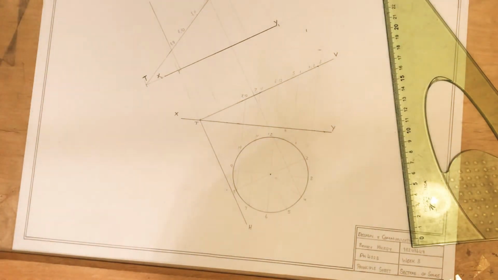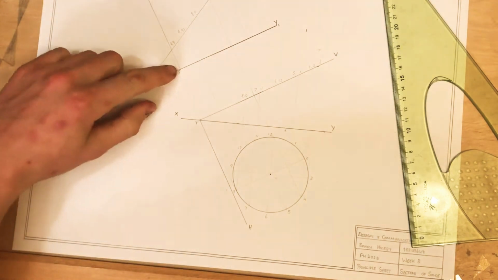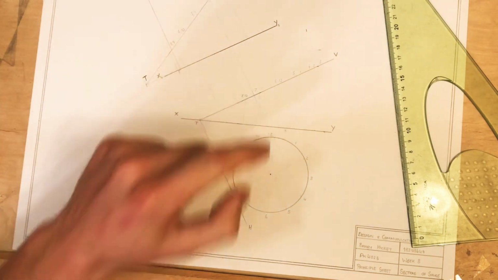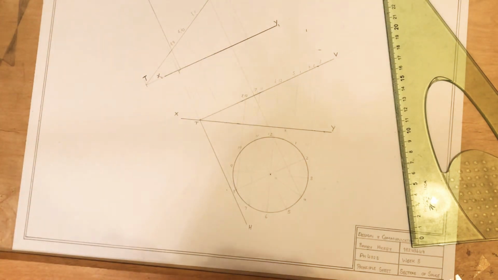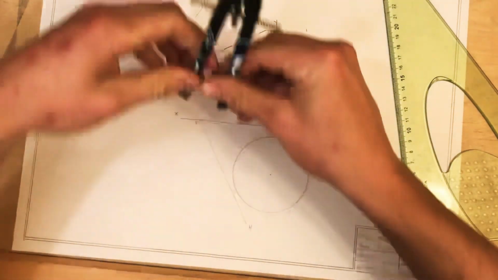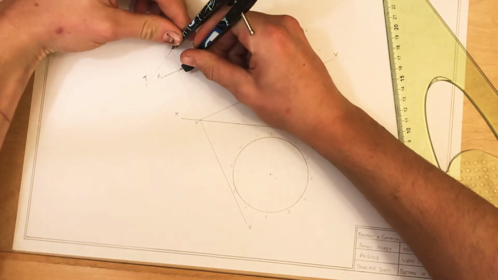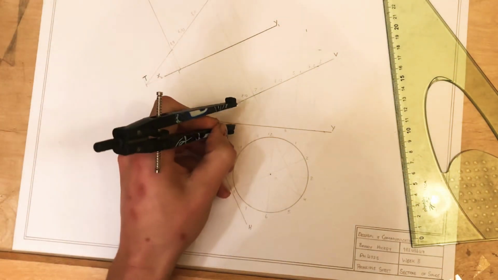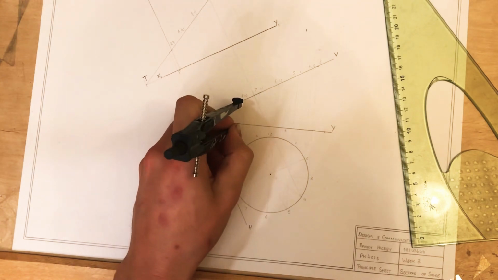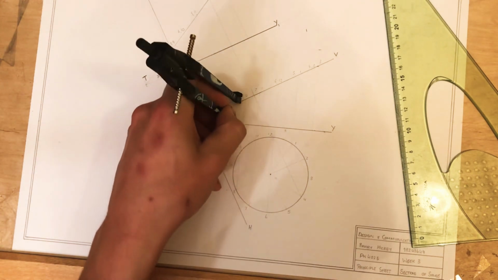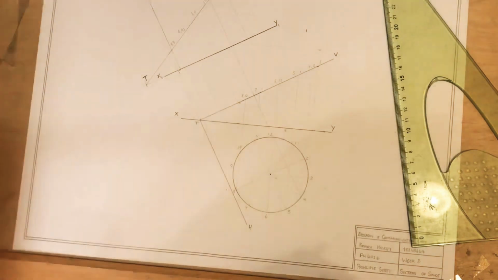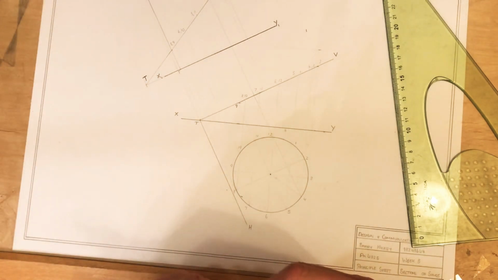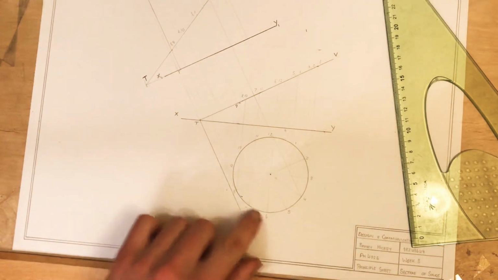Last step, the second last step now, is to transfer my points, my heights from my auxiliary elevation back to my elevation, to find what the cut surface looks like from this oblique plane. It's point 9, I forgot to label. Point 9. No, sorry. Point 8.